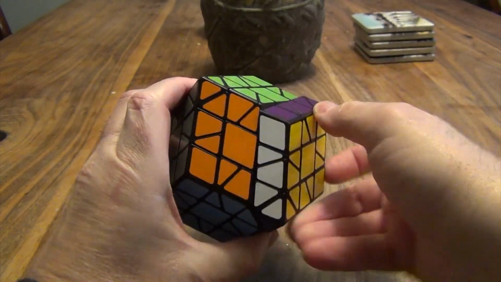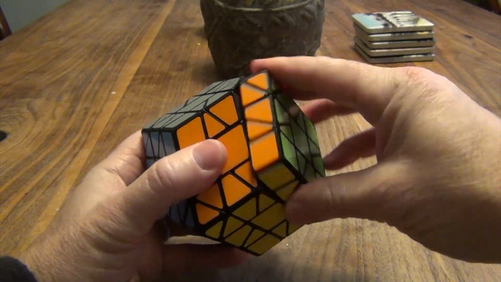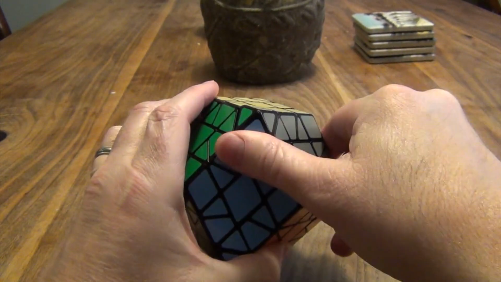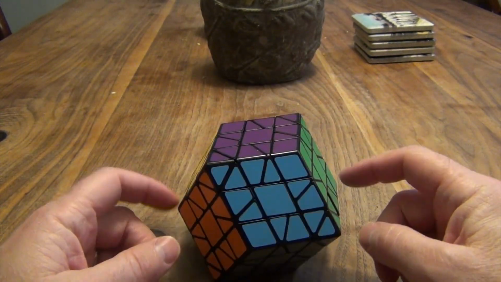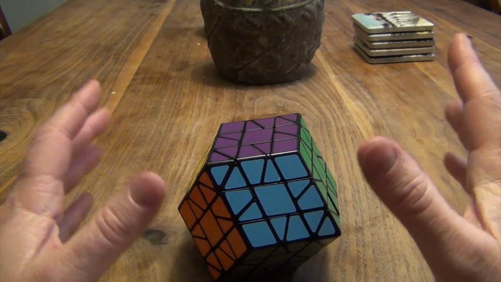And it moves actually quite smooth. It was stiff at first. I had to lubricate it, but once I did, it moves pretty well. So this is the sticker configuration that I chose. Anyway, so what is a DodeRhombus? We can characterize it based on its geometry, and then characterize it based on how it functions as a puzzle.